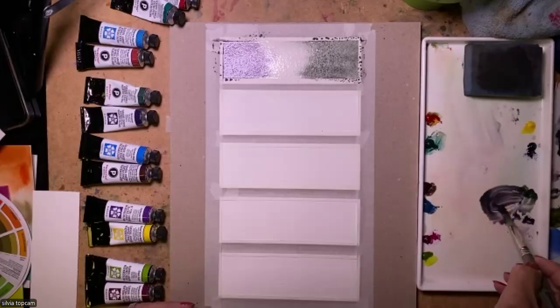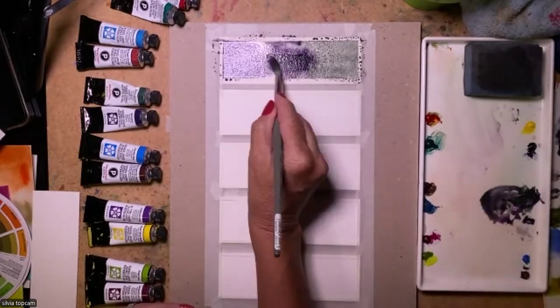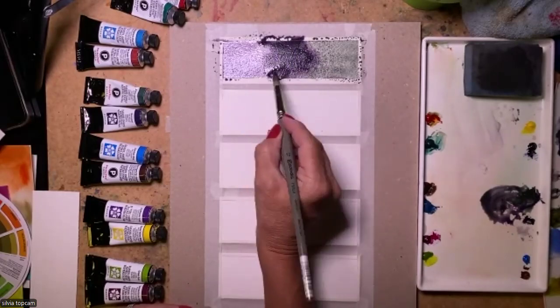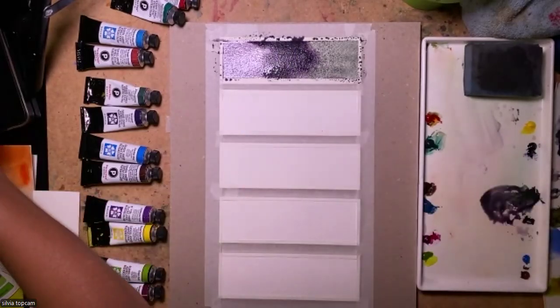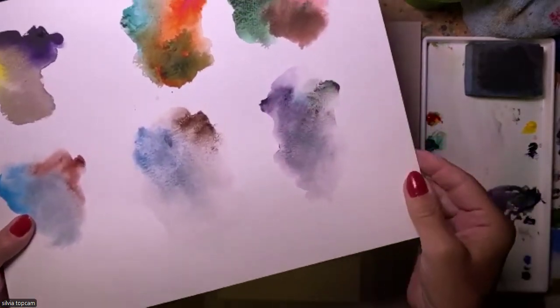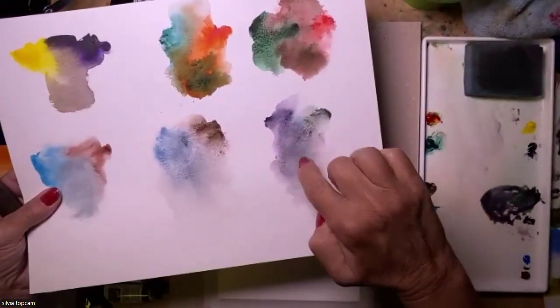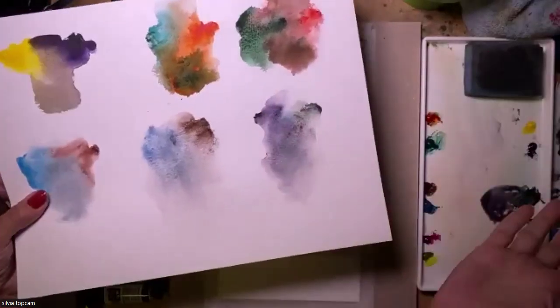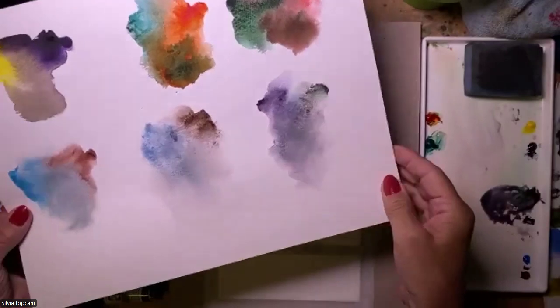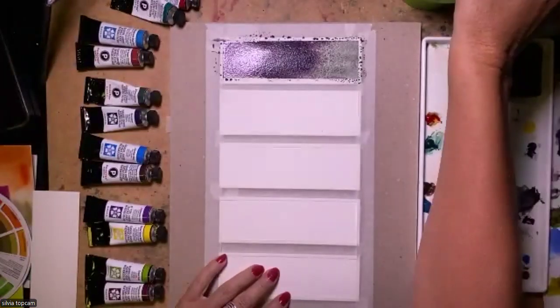I always see the practical side, but the mix is really amazing. After it dries, the colors separate, and it's fantastic. We have blue, we have pink, and for me, it's amazing. I love these colors. I love Moonglow.